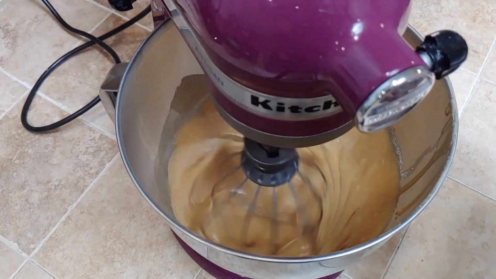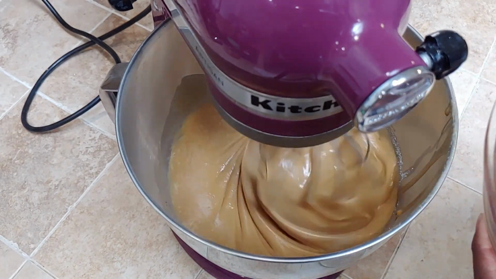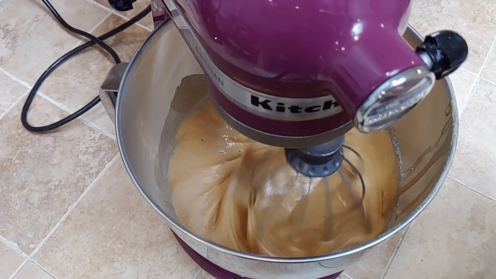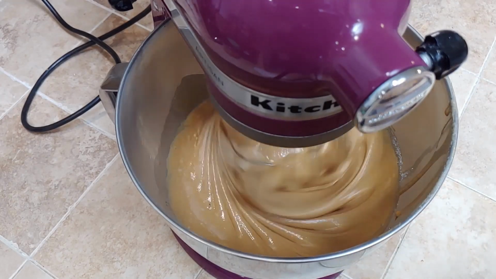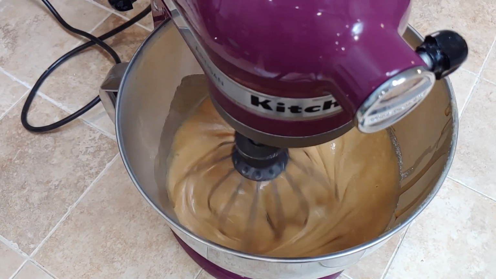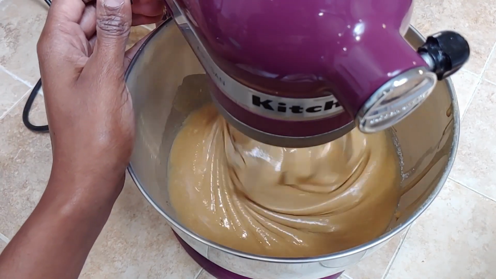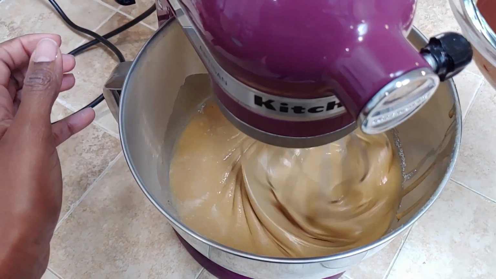Now we can go ahead and add in our bloomed cocoa powder. You want to just do this slowly because it's a lot of oil. You don't want to break the foam that we've created with the egg. So you want it to emulsify.